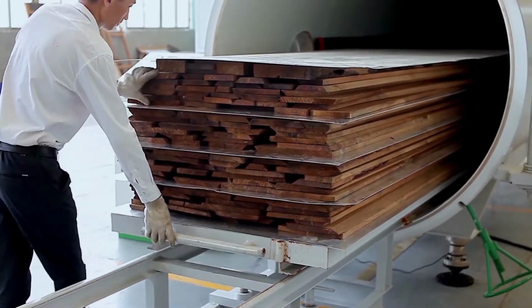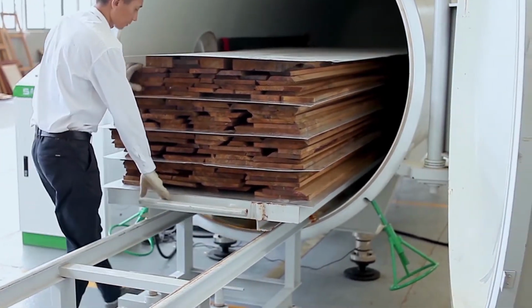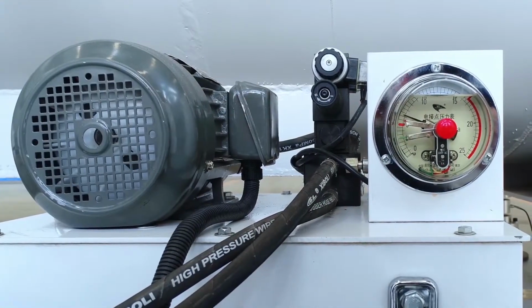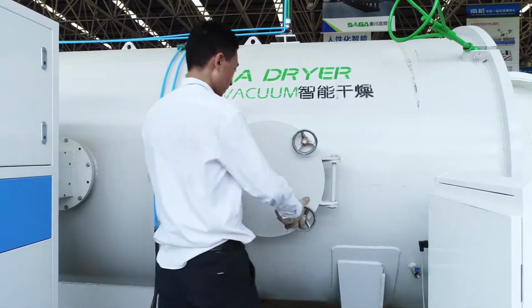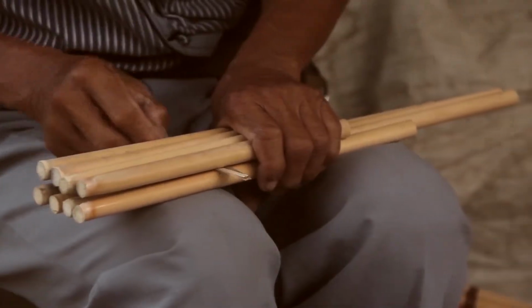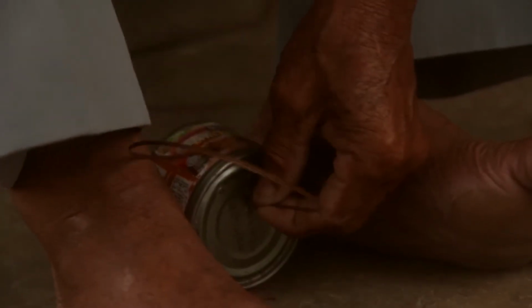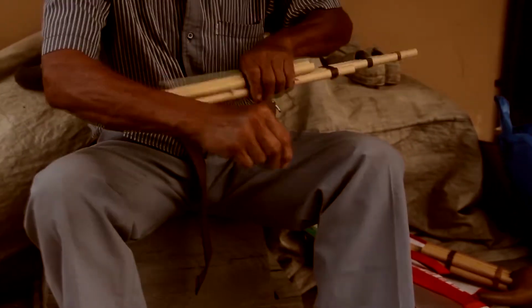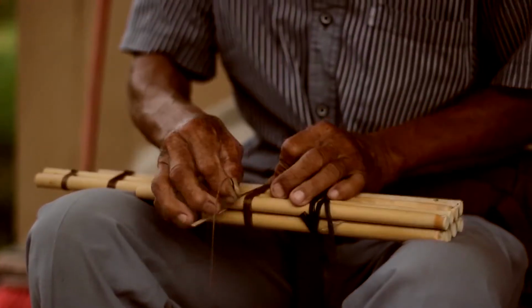Drying process carried out using high-frequency vacuum machine to ensure that the bamboo will not crack. Both cleaning and drying are done automatically by machine. Assembly process then takes place. A proper sequence of assembly needs to be followed to avoid complication throughout the process.